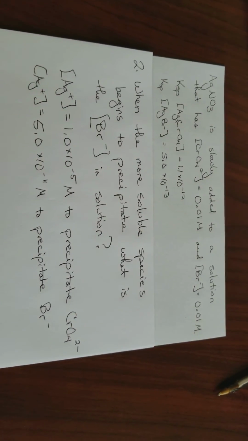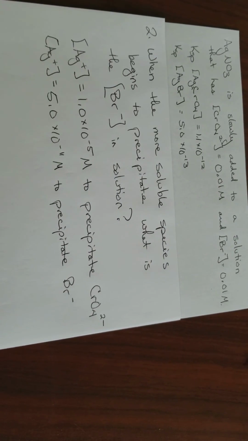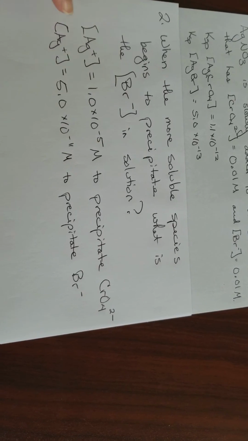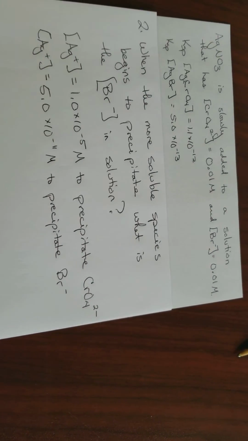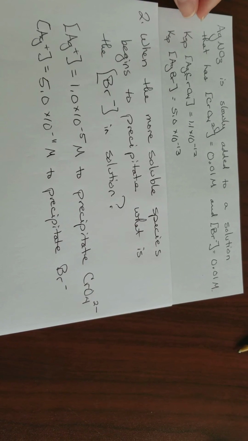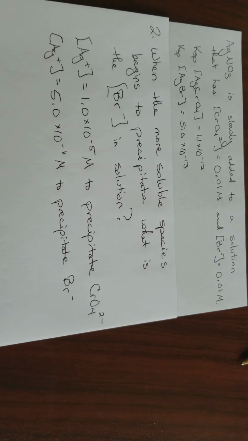So we have a problem, and there were two parts to this problem. The previous video answered the question of which one precipitates first, and we got this information from the prior video. So we have the original problem that gives us KSP values and tells us that we simply have a beaker with two different ions in it.